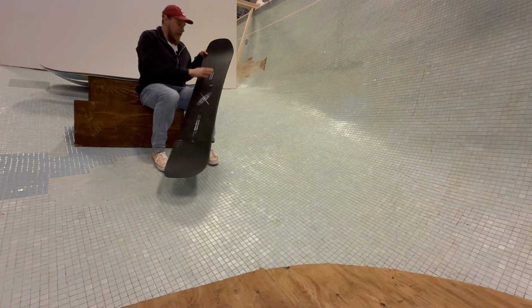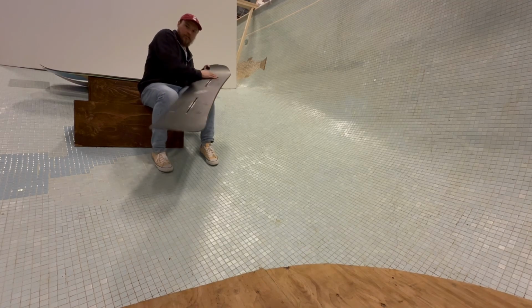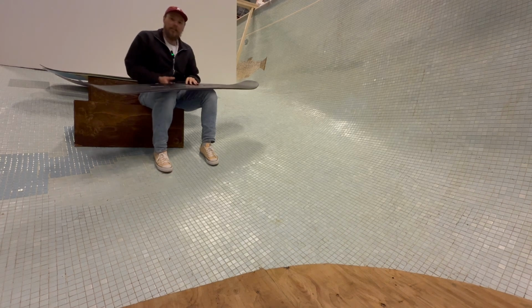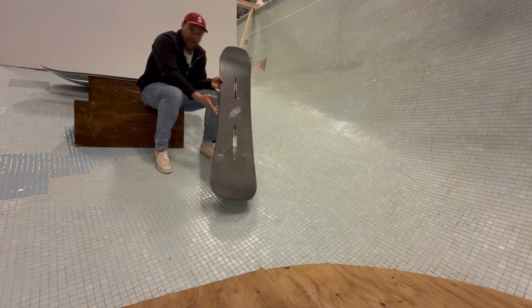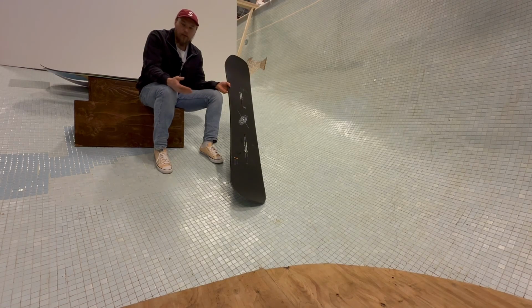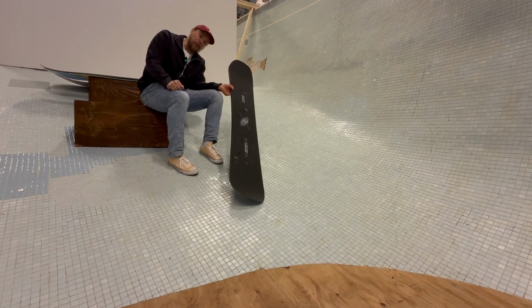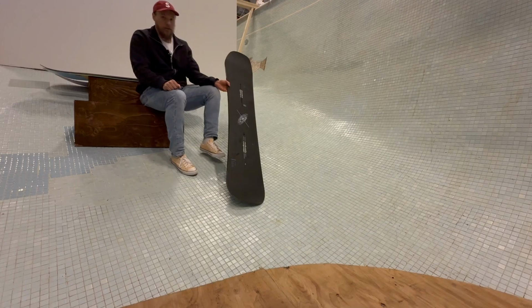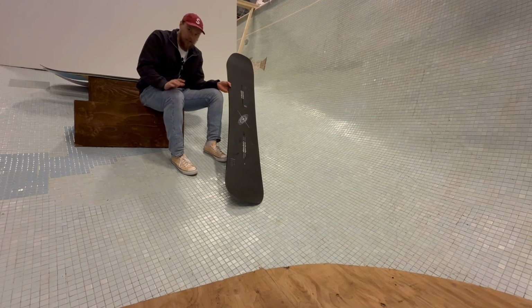Again, the way the nose bends and the way the tail bends is exactly the same. So this Burton Custom X is a good example of a twin flex snowboard, because the way you lift your tail and your nose feels exactly the same.